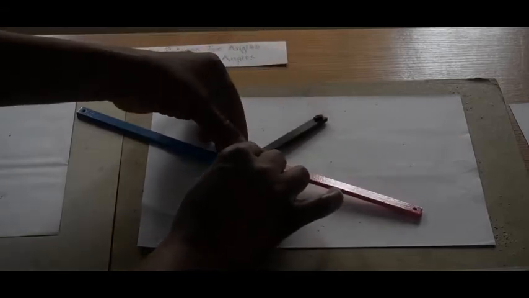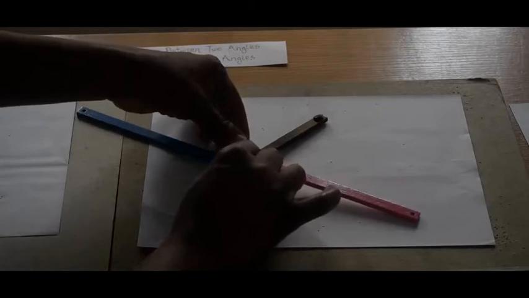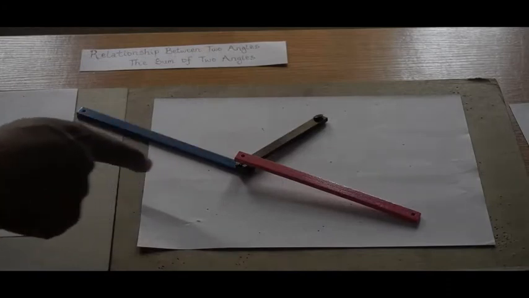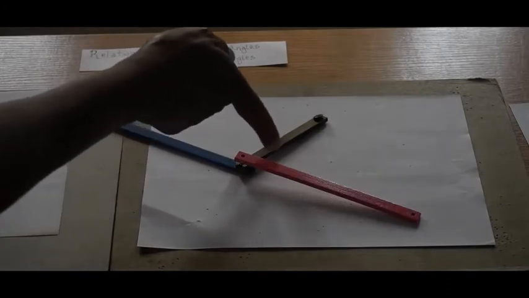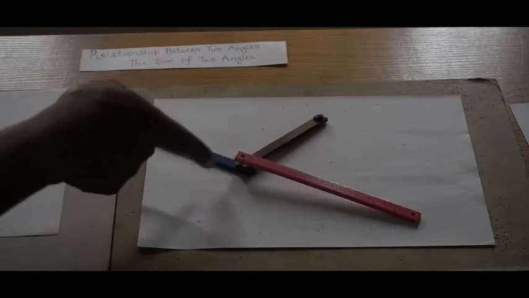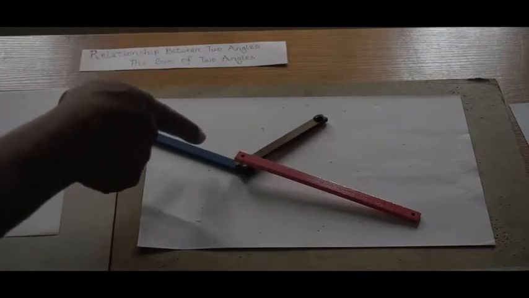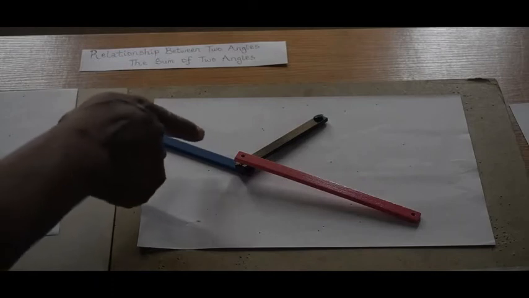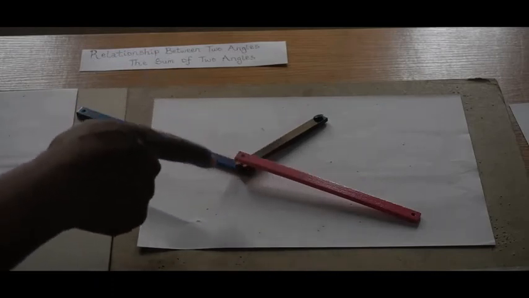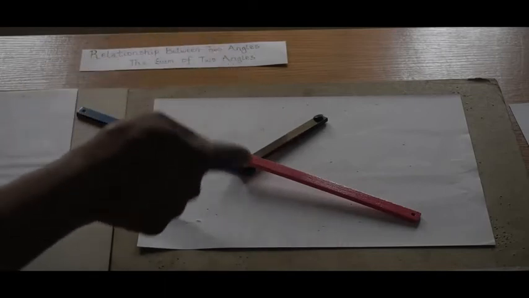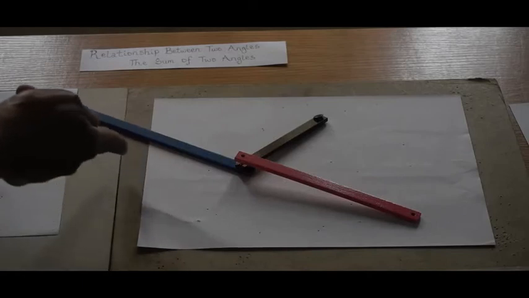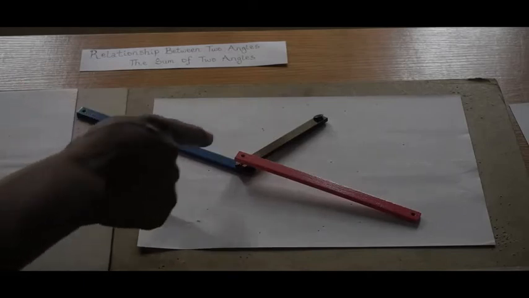Now let's see again what kind of angle we have here. Look at this angle, acute angle, and then the obtuse angle. We put them together. We are having adjacent angles. Yes. Again, because they are side by side. But then look at the line here, it forms a straight line. Yeah, a straight line. Yes.